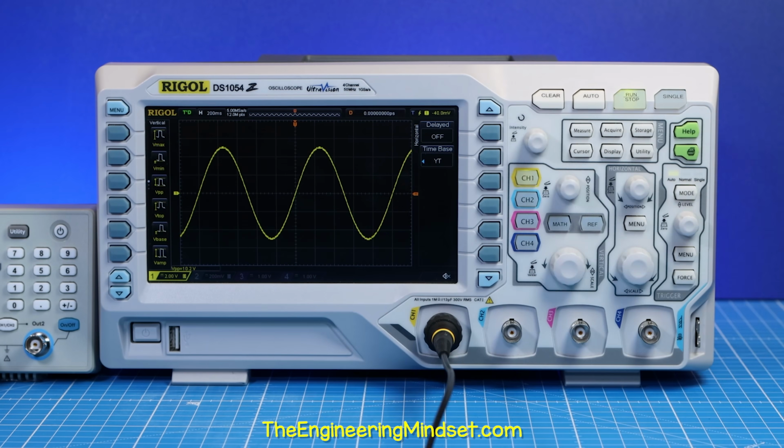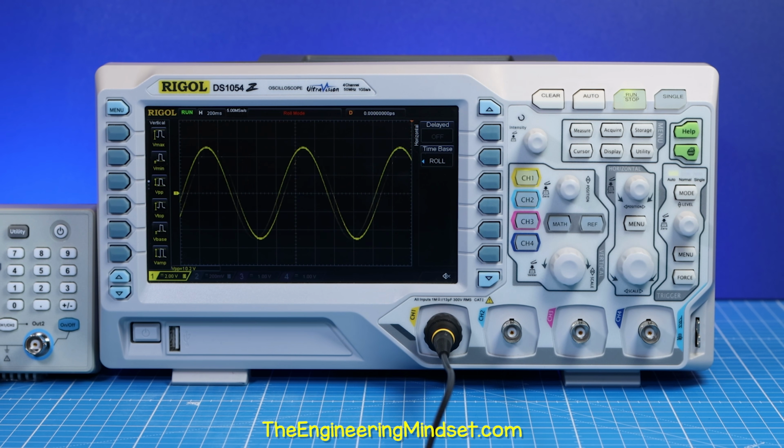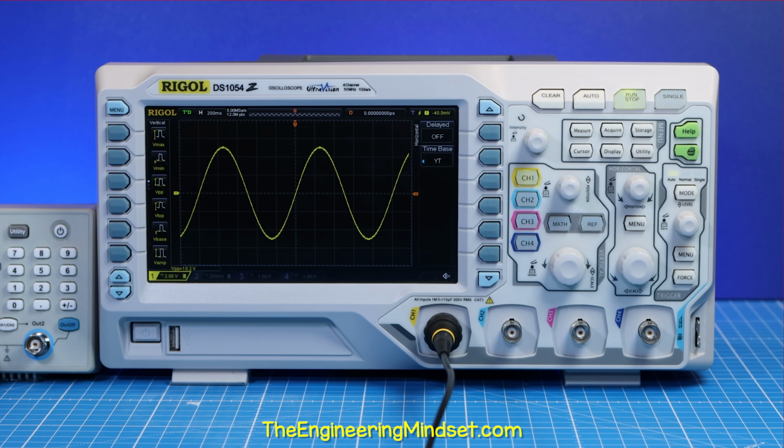Press the horizontal menu and change the time base to roll. We can then see the signal update in real time. This only works with slow signals. Anyway, change the time base back to YT. Notice by pressing the clear button, we can completely replace the signal on screen.